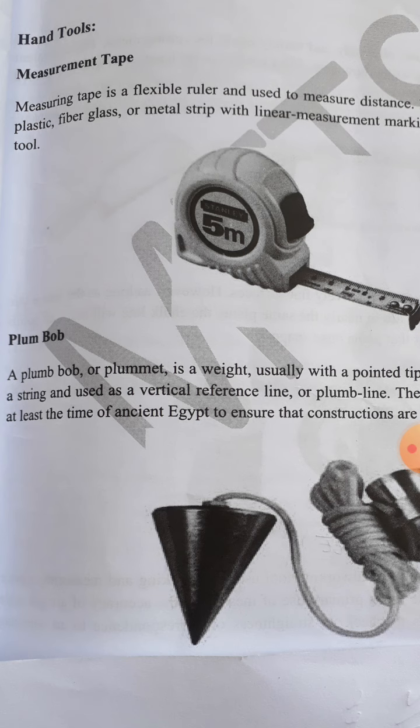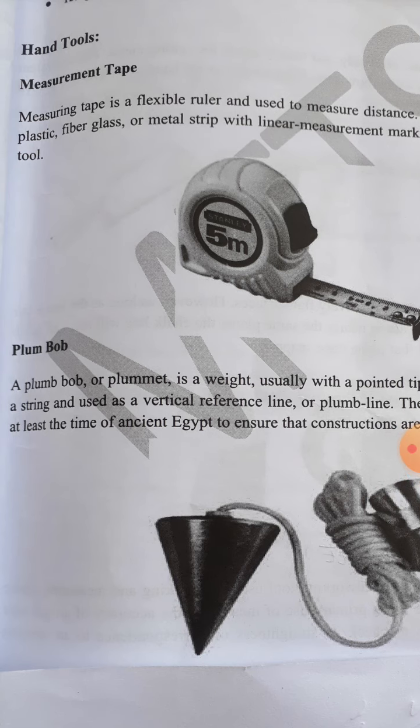Okay, that time for the slab you can do the marking correctly. How to make the correct point: you can make the correct point with this one. That time you can use the plumb bob, measuring the marking time.